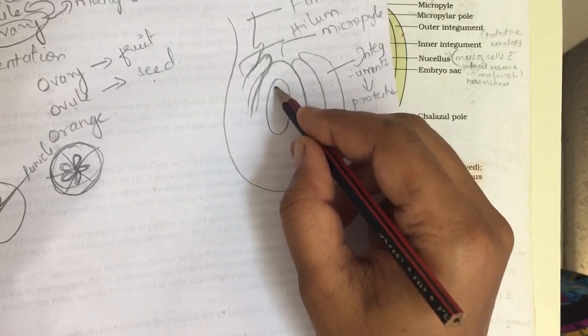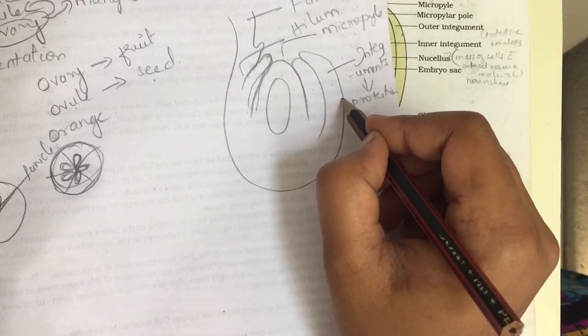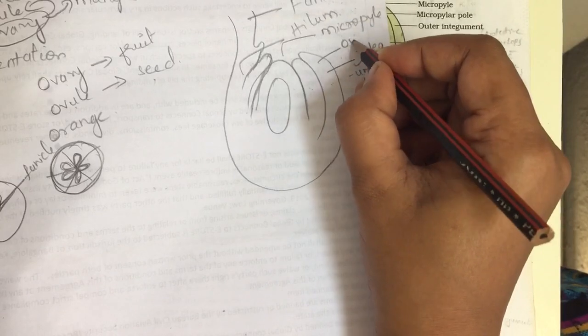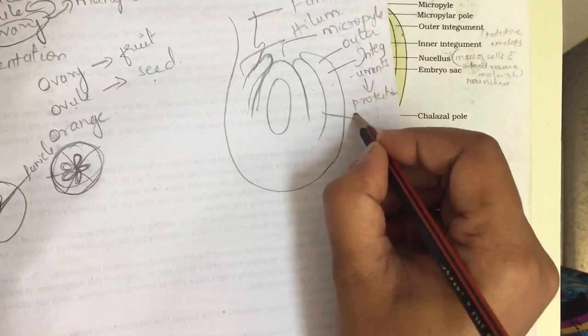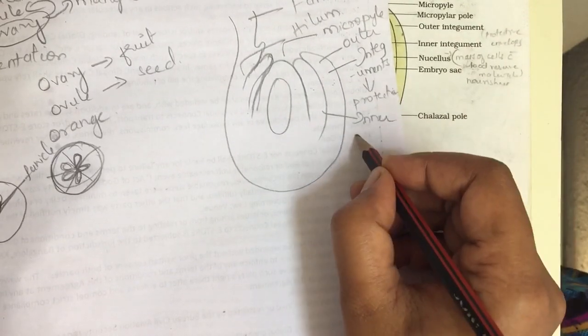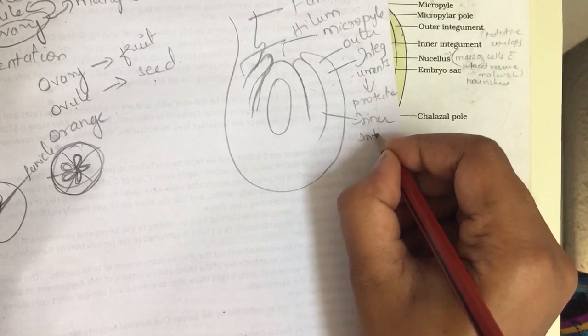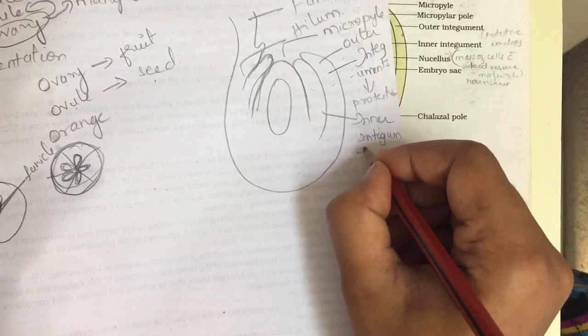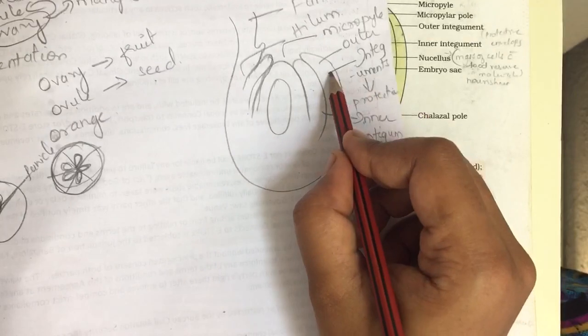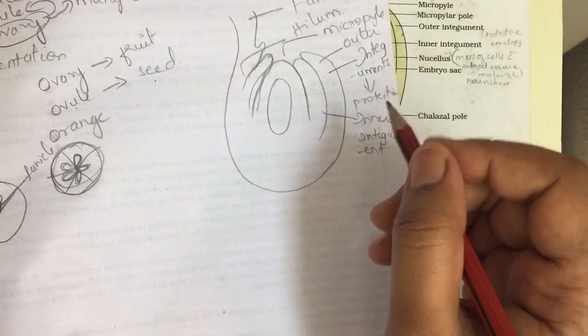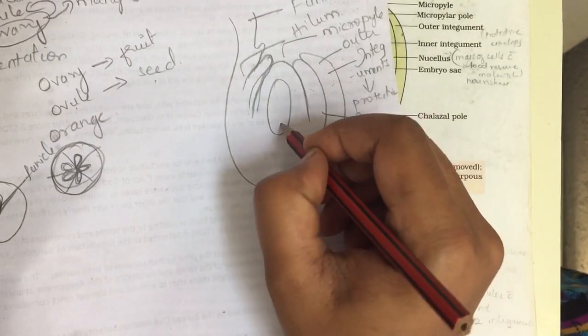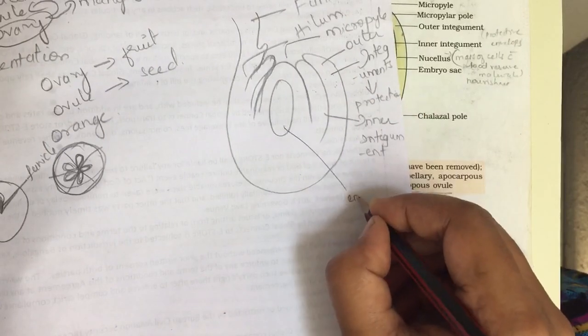Inside you will find the embryo sac. It is protected by these integuments. This one is the outer integument and this one is the inner integument. Then you will find this center one. It is called the embryo sac.